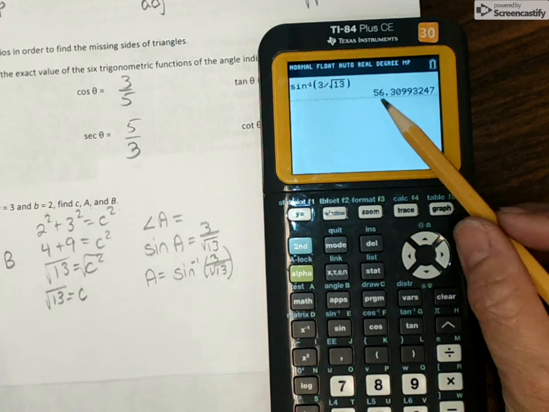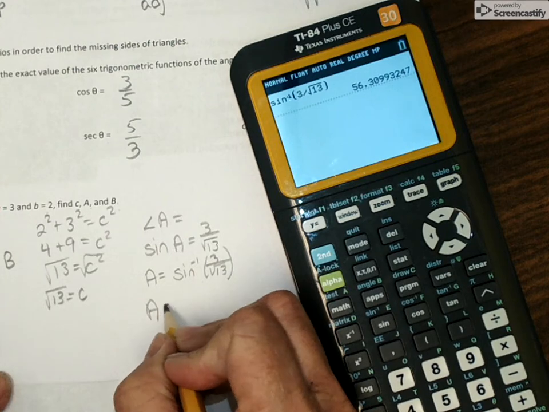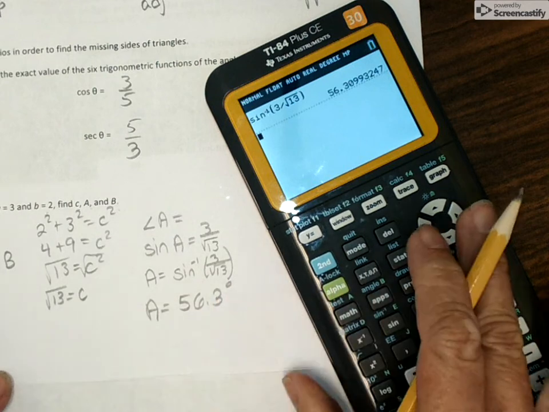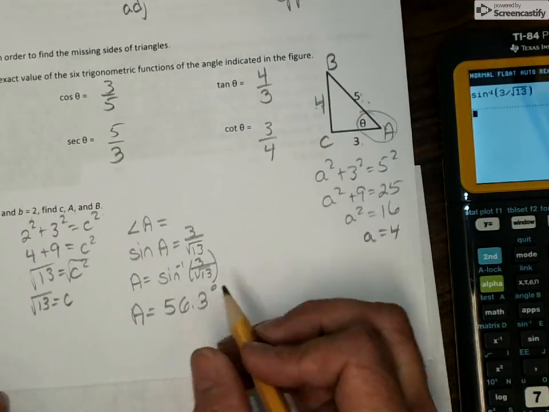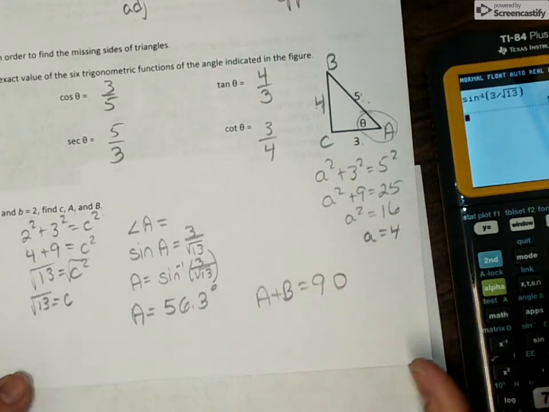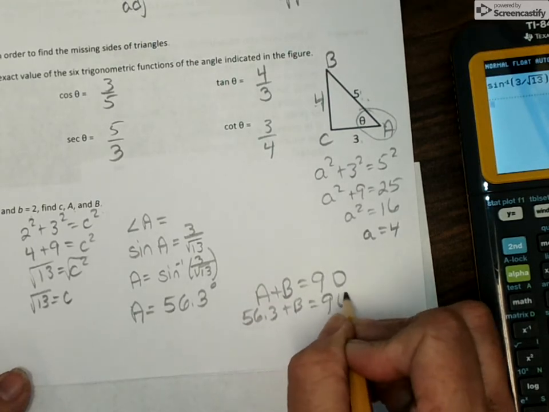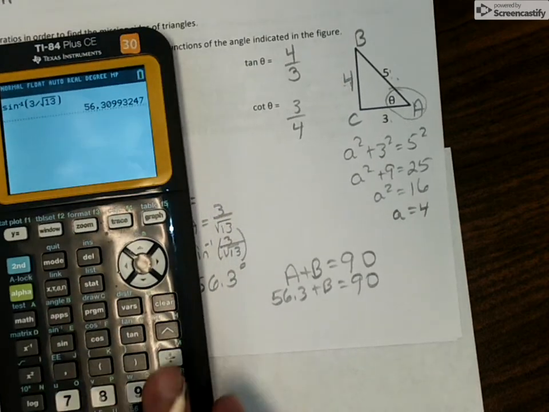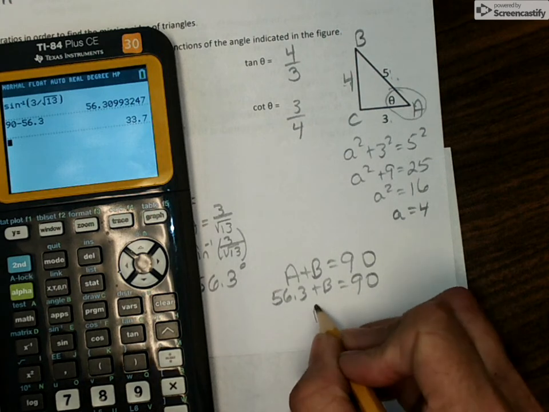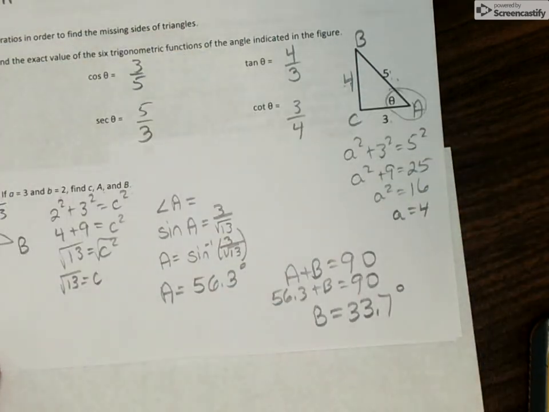So we've got 56.30999. I am perfectly happy with one decimal place here. So A equals 56.3 degrees. Okay, so if I know angle A, we know A plus B must equal 90 degrees. So 56.3 plus B equals 90. Let's do this. So 90 minus 56.3, angle B must equal 33.7 degrees.